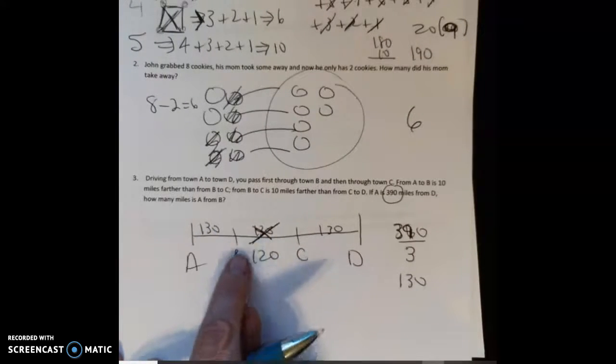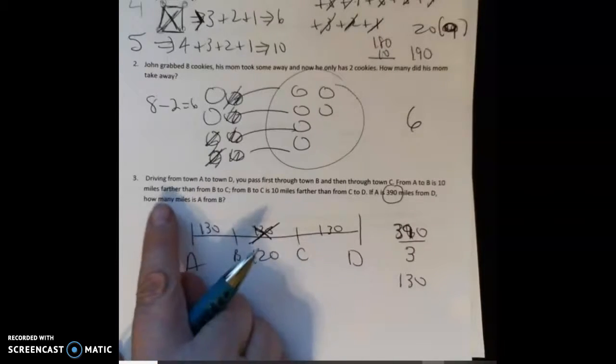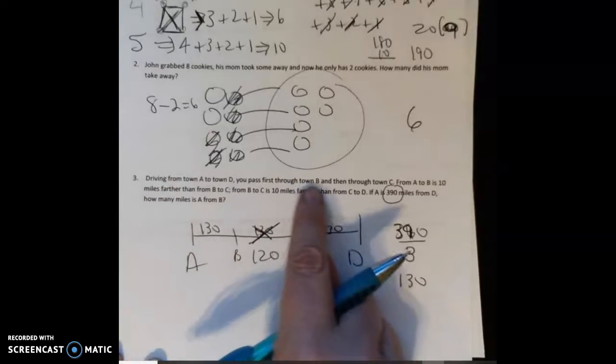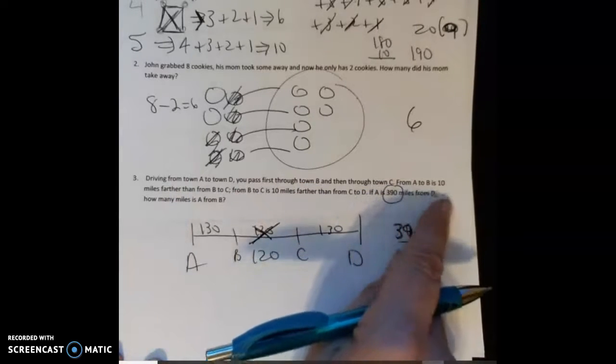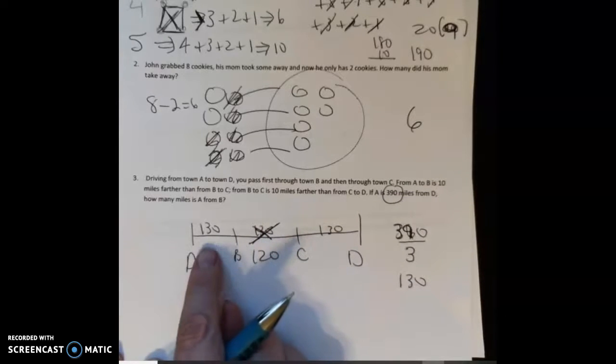So they're like, okay, I'm going to make B to C 120 so that A to B is 10 further. All right, let's read it. Driving from A to D, pass through town B, then through town C. From A to B is 10 further than B to C. So right now, that's true. I have B to C as 120, A to B 130.